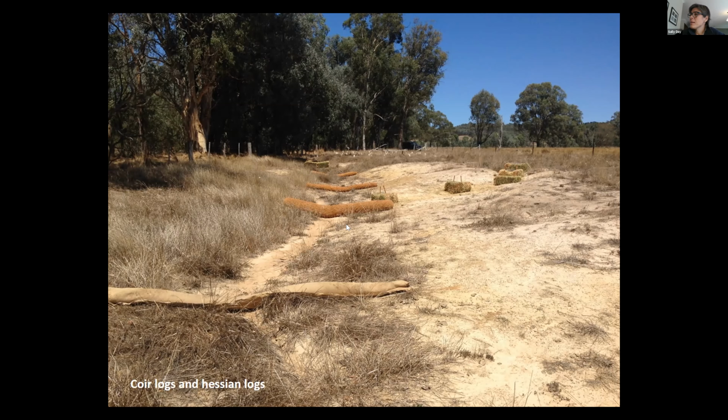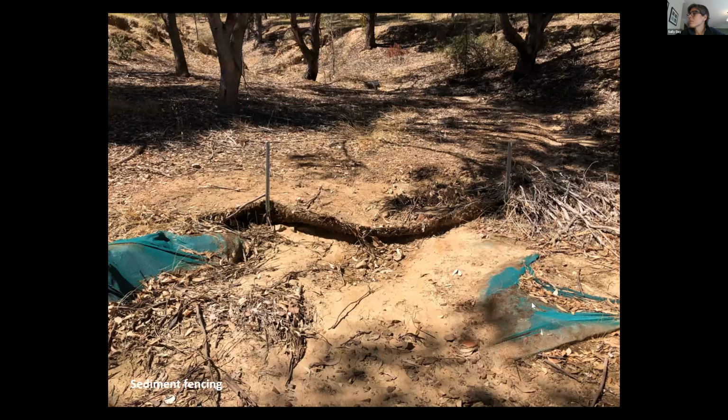So star pickets, you can use wire, you can use bits of shade cloth, but in a really high energy system, enough water can't pass through this shade cloth. So sometimes just chicken wire and some sticks piled up against the fence will start to catch some of that sediment before it runs further downstream.